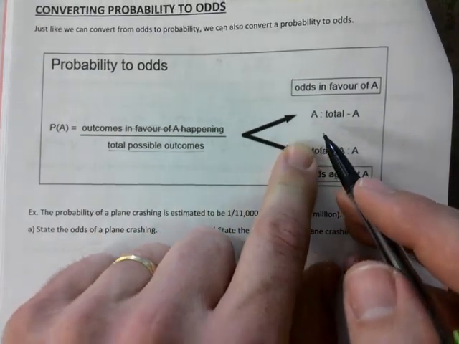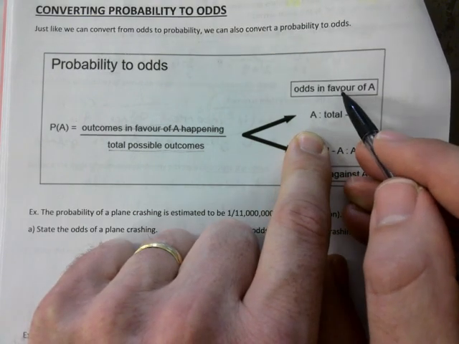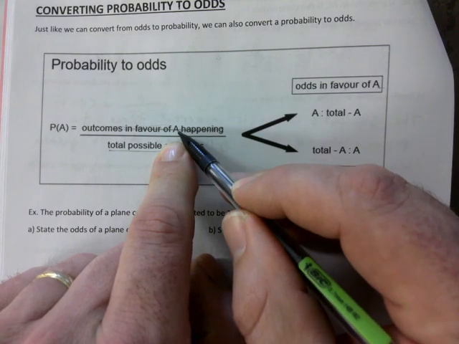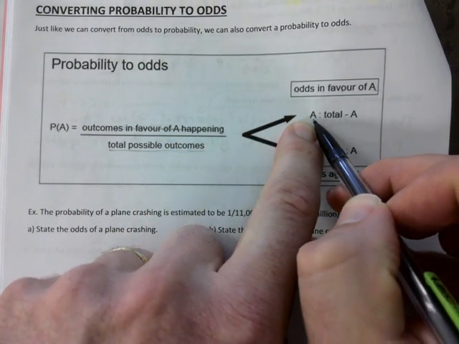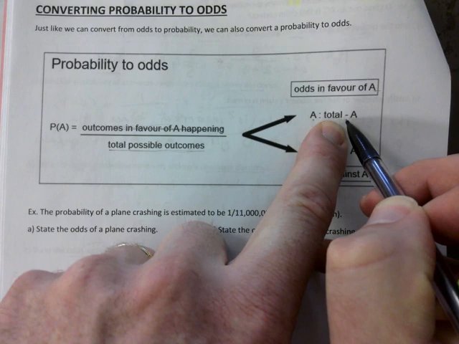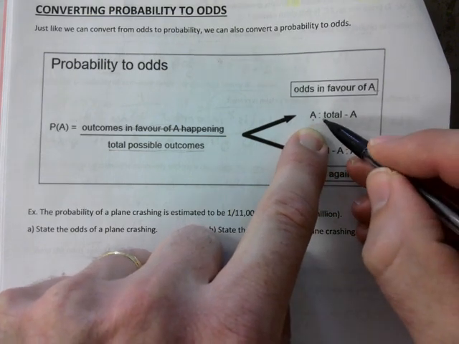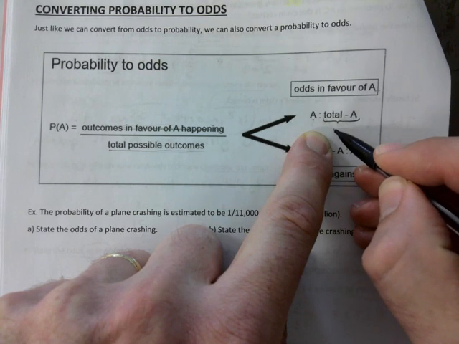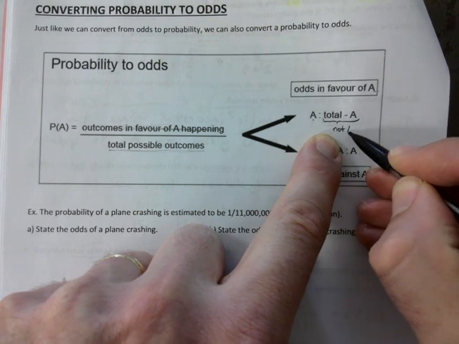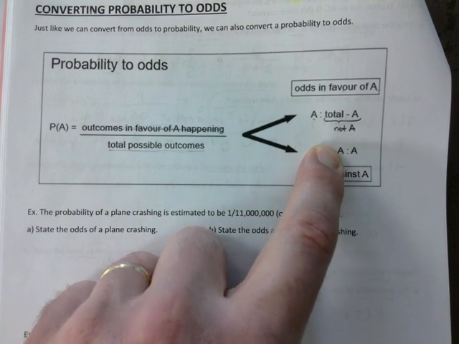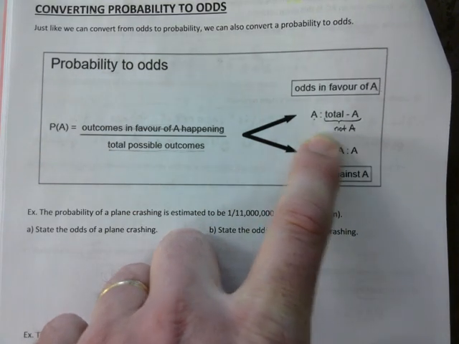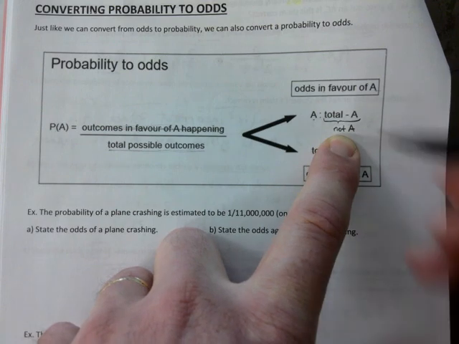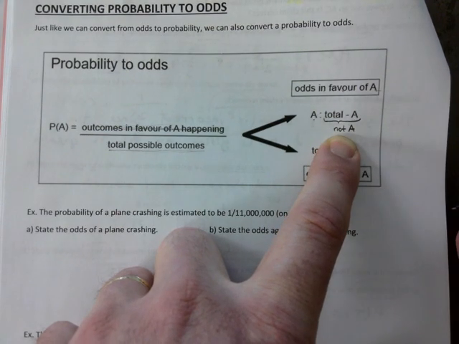Watch what happens here. If you want odds in favor of A, so this event, we put that event up first, and on the other side, we go total minus A. Let's put this underneath here. This is basically saying not A. That's how we find not A. We just go total minus A.